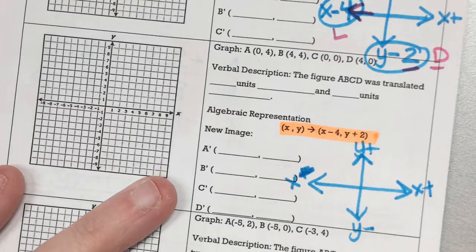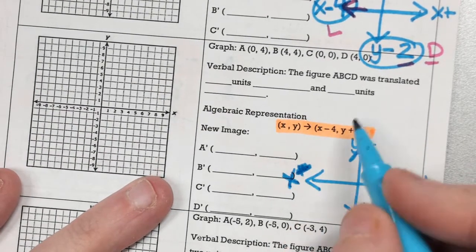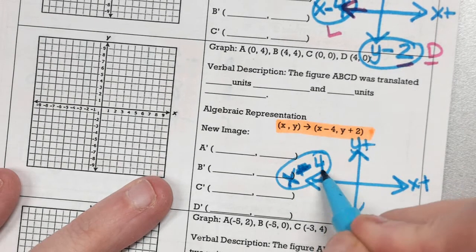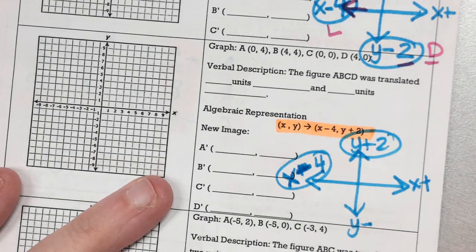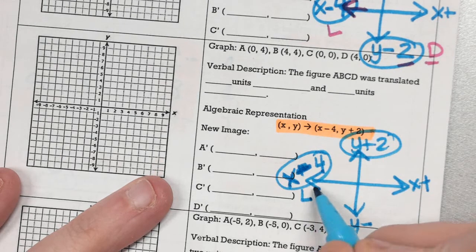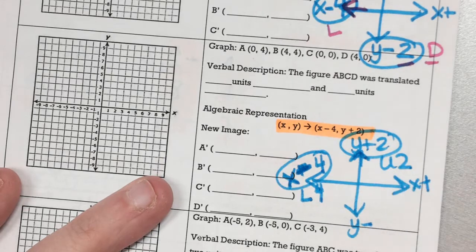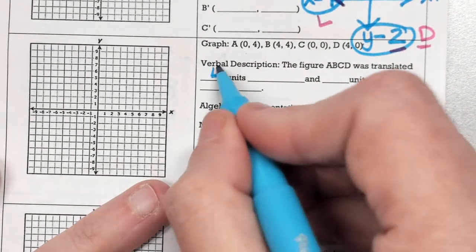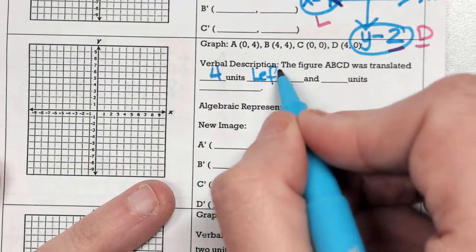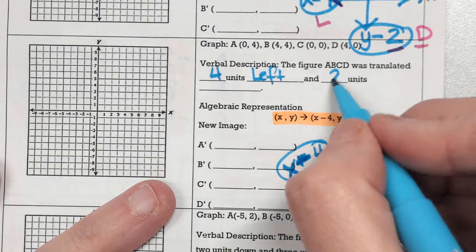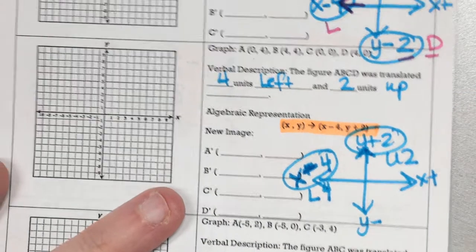So I have x minus 4, and I have y plus 2. That means I'm going left 4, and this arrow is pointing up 2. So I'm going 4 units left, and I'm going 2 units up.